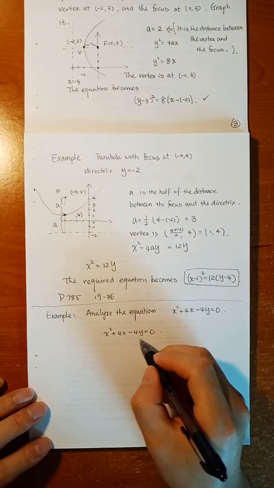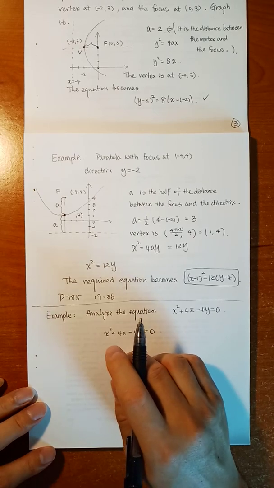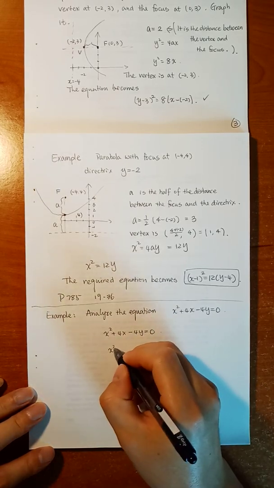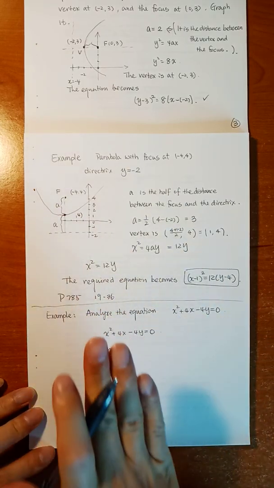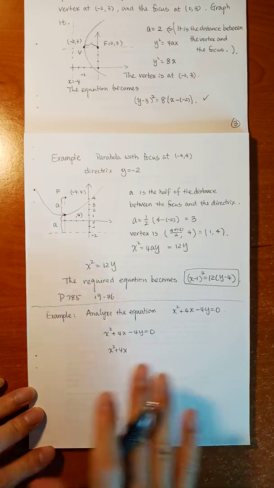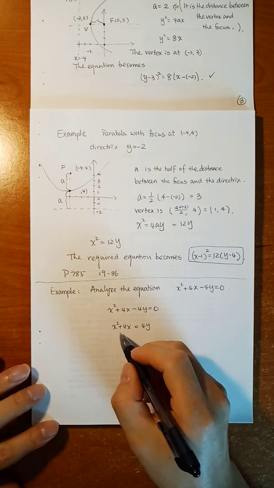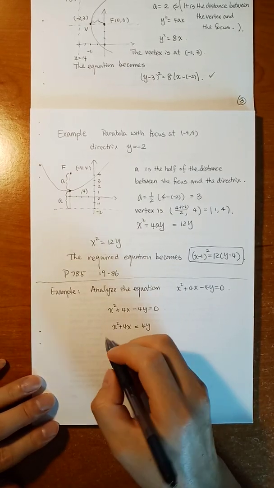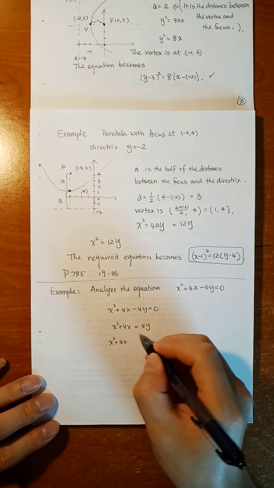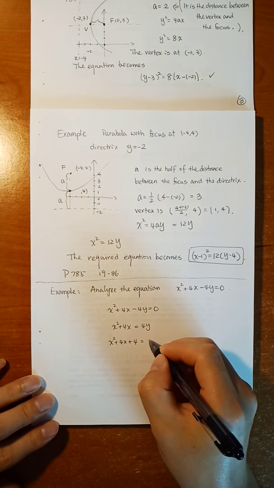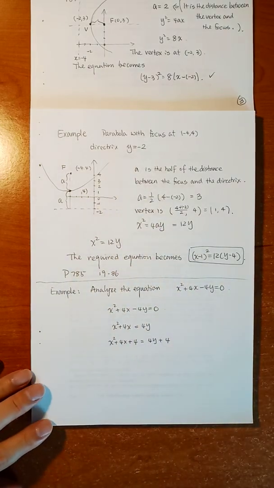First, we move the y term to the right side. We will always keep the terms with a square, here the x terms, on the left side. We are going to complete the square for x. Here's 4. 4 divided by 2 is 2. 2 squared is 4. You add 4 for the left side, you also add 4 for the right side.